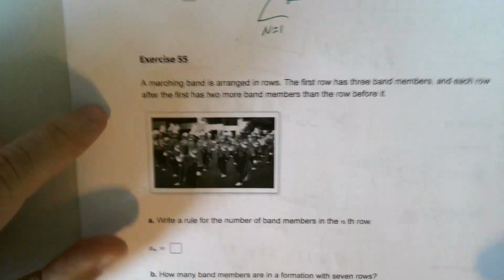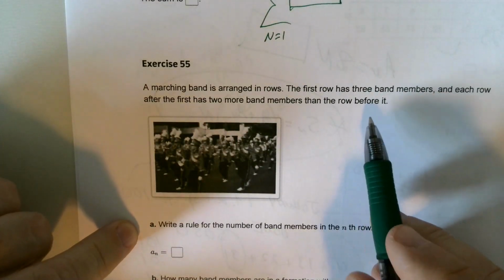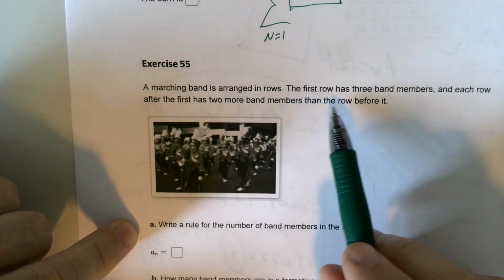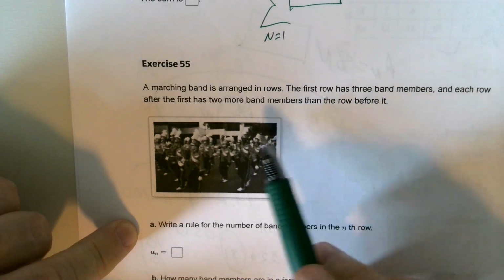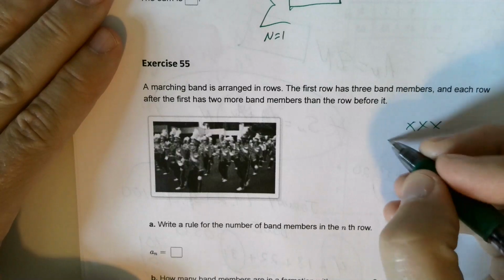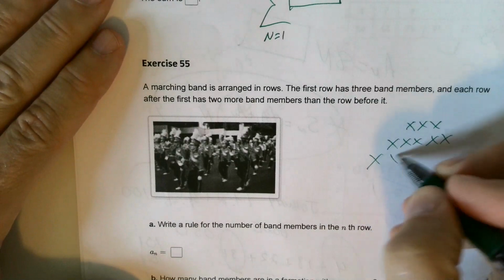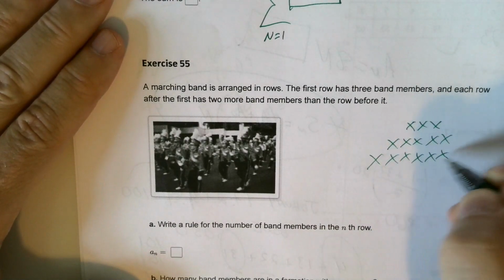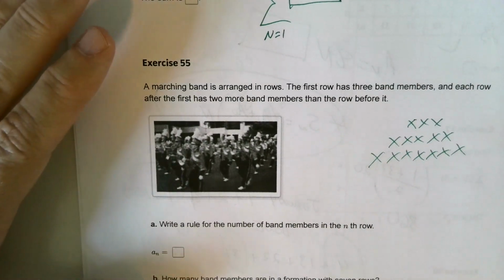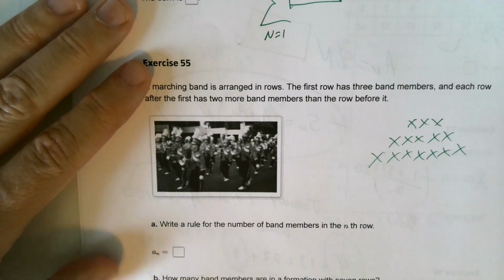And that takes us to number 55. So it's an application problem. So we got a marching band going out, arranged in rows. First row has 3 band members, and each row after that has 2 more band members than the one before. So 3, and then 5, and then 7, and so on like that. And that's kind of how it's projecting as they go across the field.